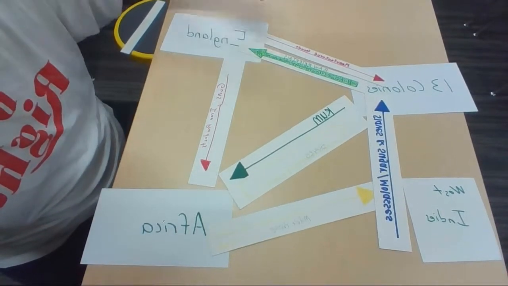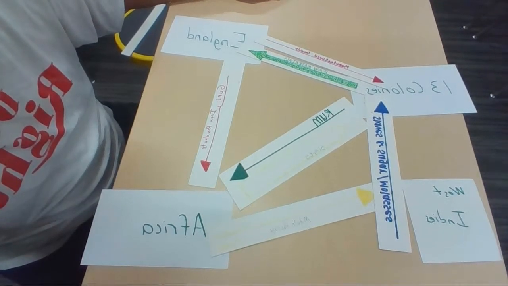And you do have a diagram of this on the test. So you should be able to do this for your test tomorrow.